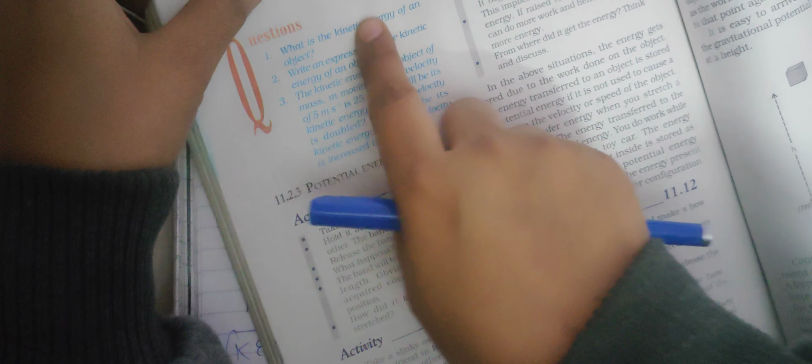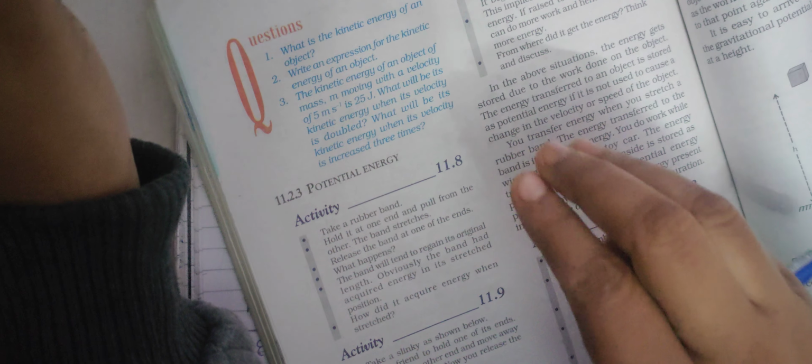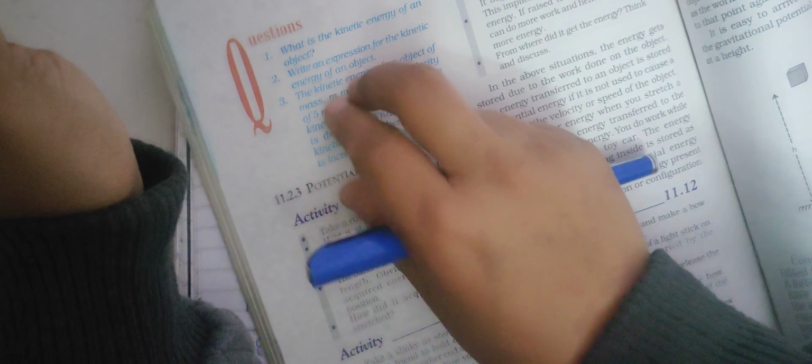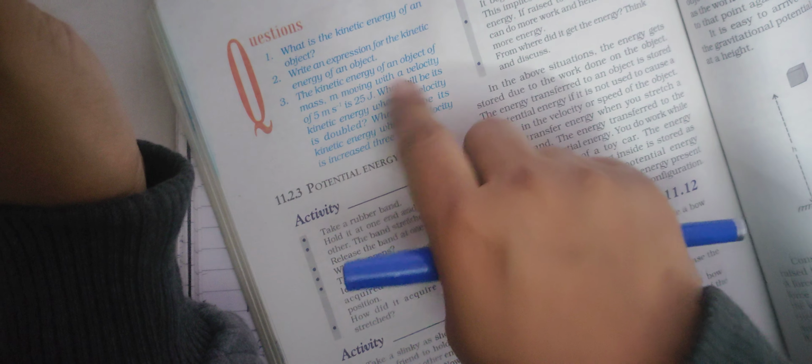So don't be afraid, just think that all the questions we have solved, the questions will come out of these types only. So in the text and exercise, just revise them. Whatever questions are coming, we will give as they are. We will not change the statement.